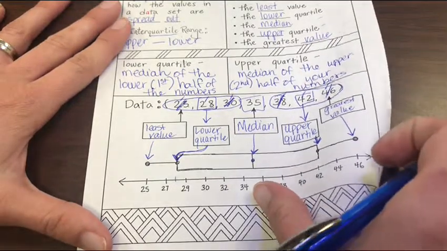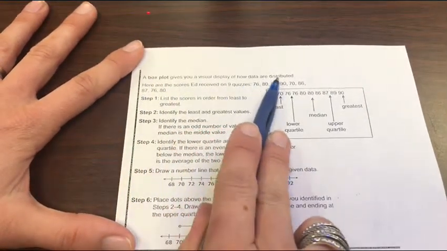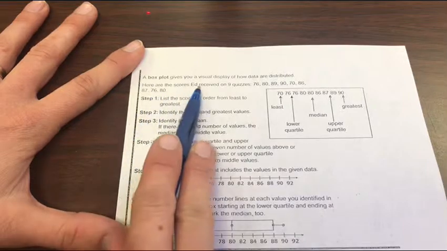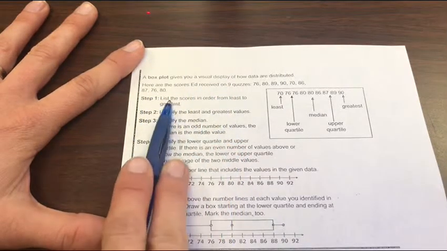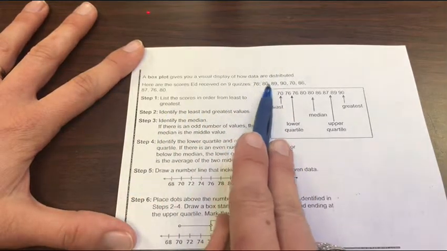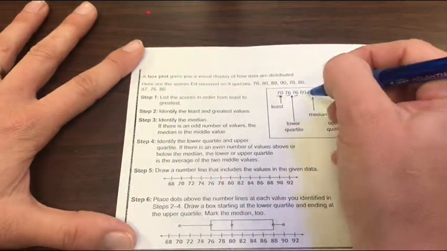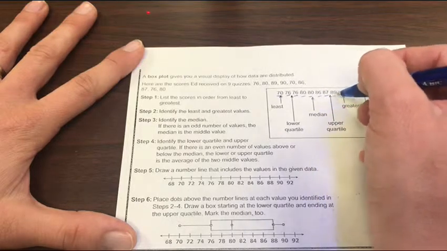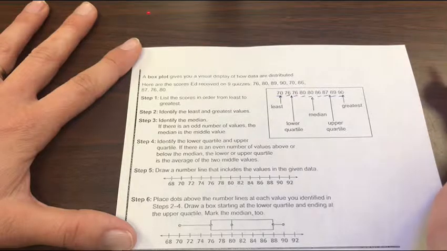All right, on the back, I have step-by-step instructions. The box plot gives you the visual display of how data is distributed. These are Ed's quiz grades. He has 9 quiz grades. So you're going to list the scores in order from least to greatest. What I would do if I were you is count 1, 2, 3, 4, 5, 6, 7, 8, 9, and put 9 blanks, and then put them in order from least to greatest, because if you miss a number or add an extra number, everything that you're going to be doing from here on out is going to be wrong.